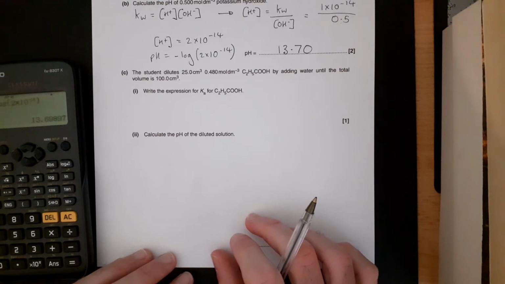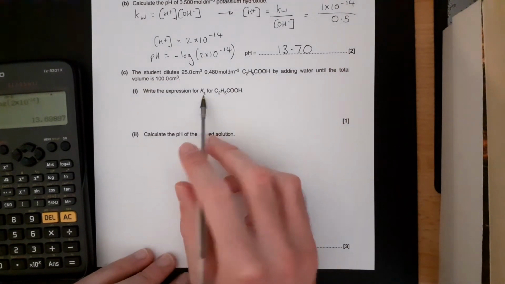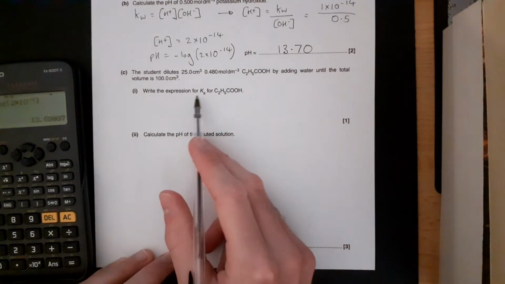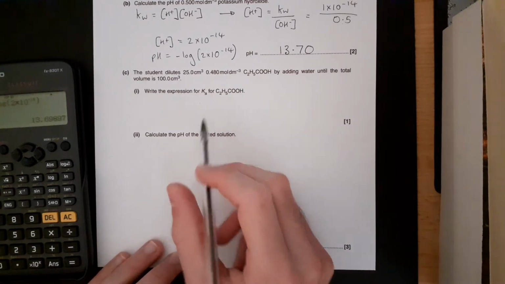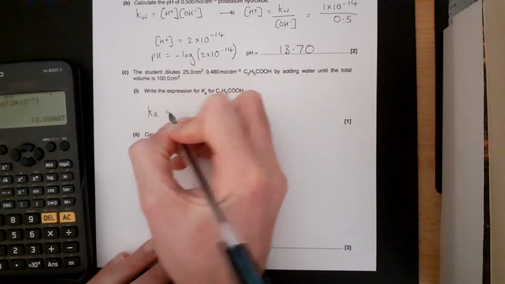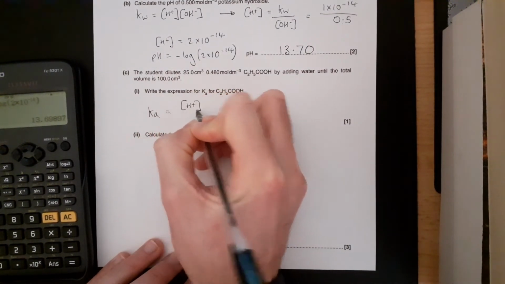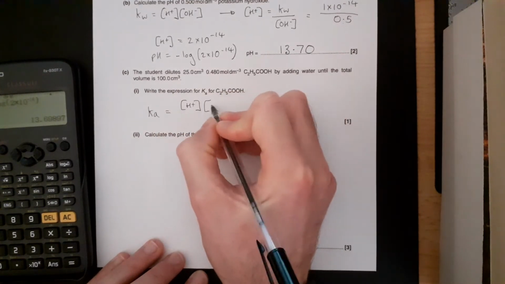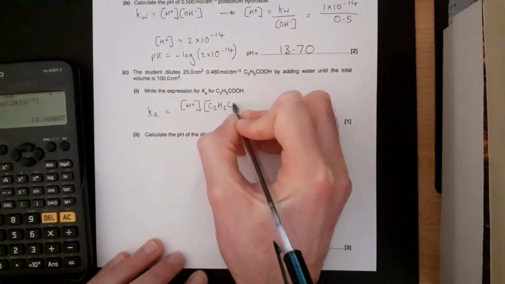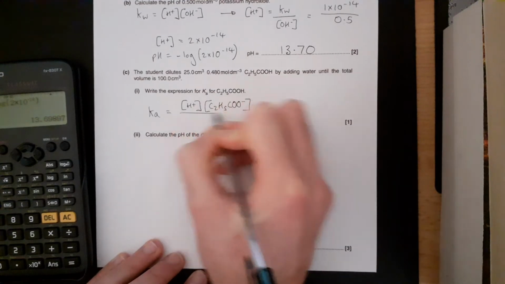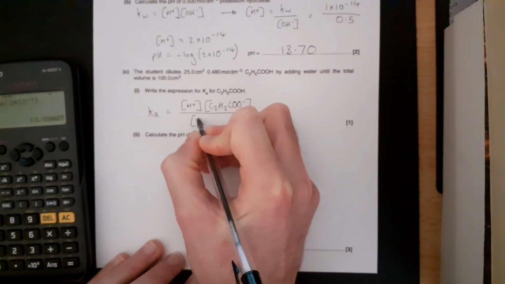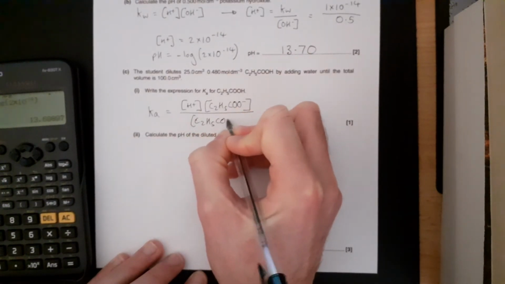Right, and now we're back to a Ka type question, so they will kind of mix and match. So write the expression for Ka for this. Okay, so Ka is H plus, and again we need to use the actual formula. Don't just put A minus. C2H5COO minus.